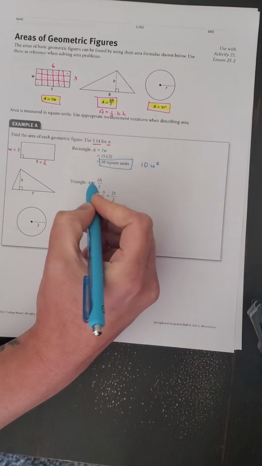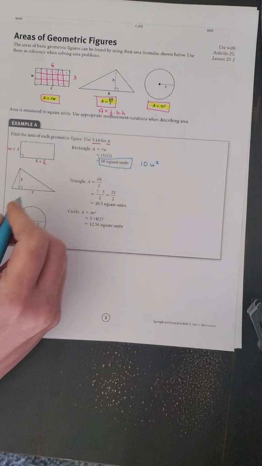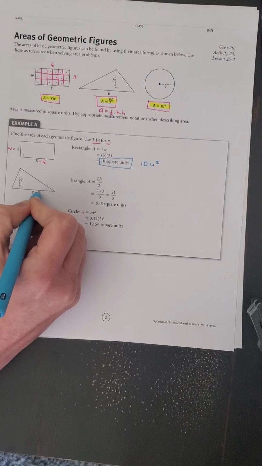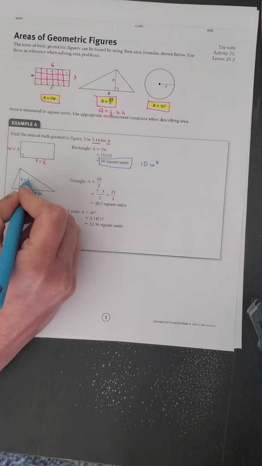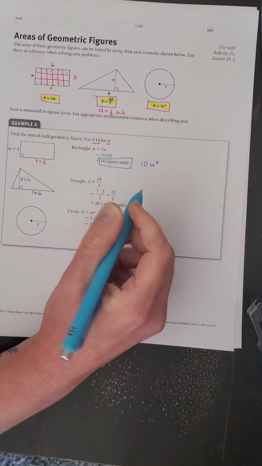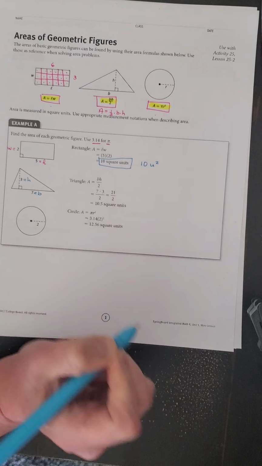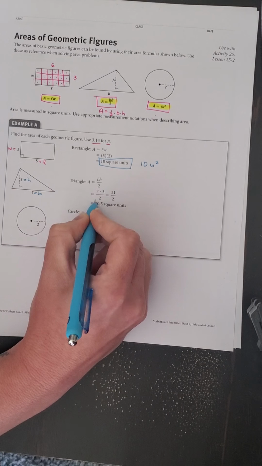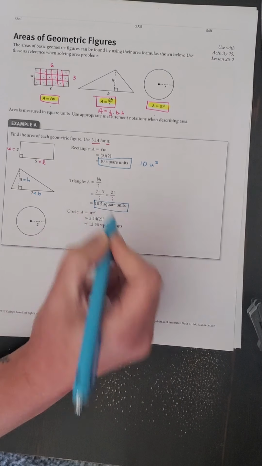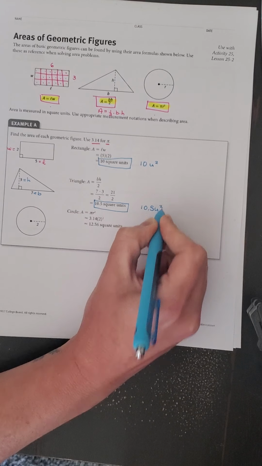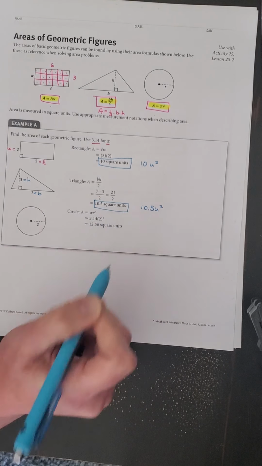All right, the triangle is 1/2 base times height, and our base is 7, and our height is 3. And so it's going to be 7 times 3 over 2, which is 21 divided by 2, so 10.5. Right, half of 21 is 10.5. This is 10.5, and you could call it units squared or square units.